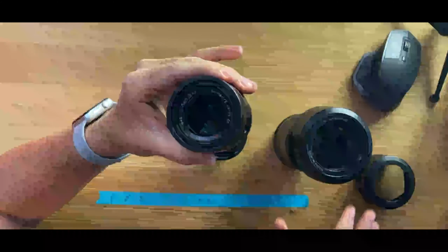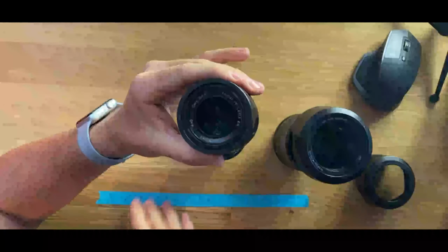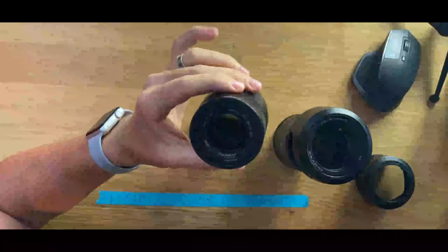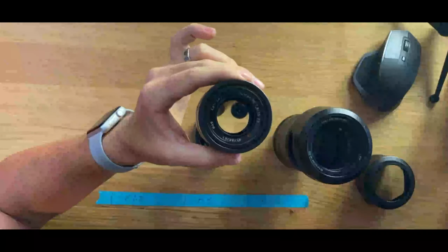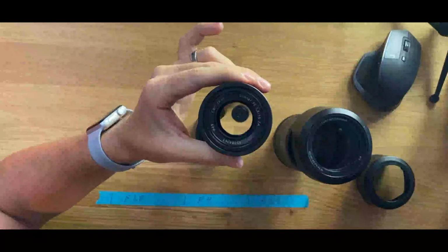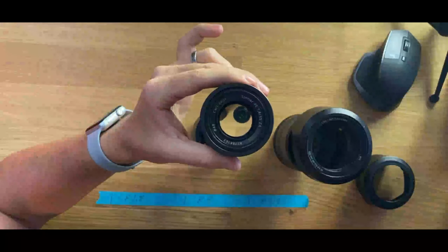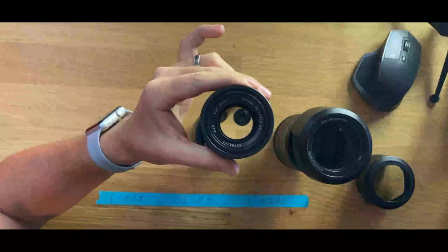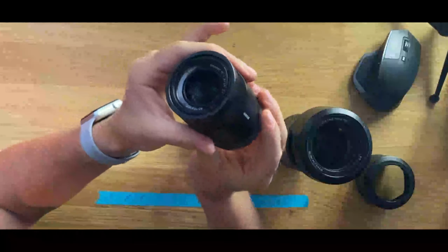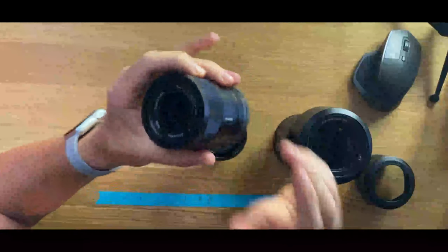The one we were just looking at was 3.5. Now we're going to look at 1.8. Can you see how huge that aperture is? I mean, that is just letting in tons and tons of light. I mean, look at that. It's beautiful, and you're going to see how nice that is.